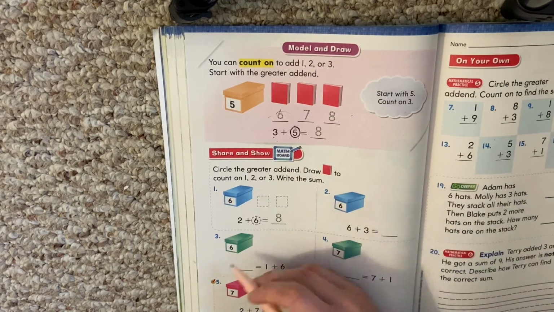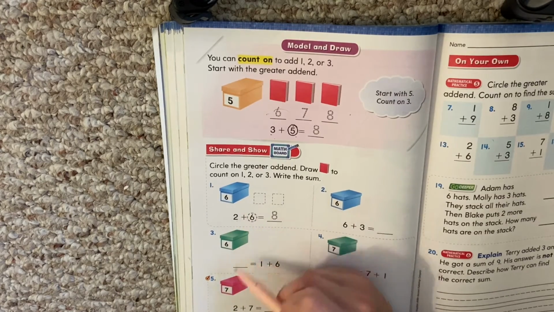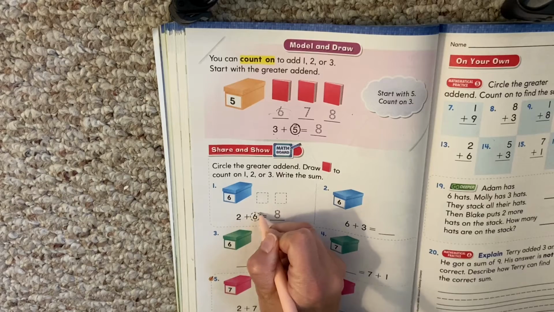All right, let's look down here. Here's another example. 2 plus 6. So we circle our big number.